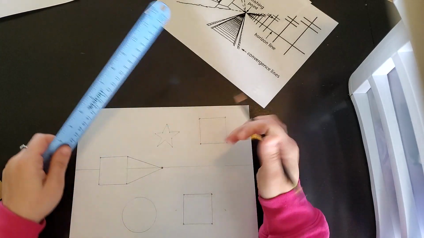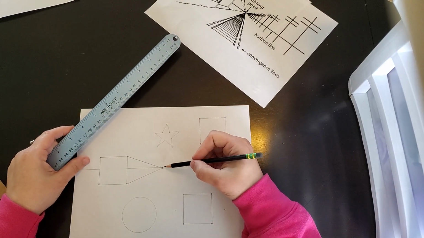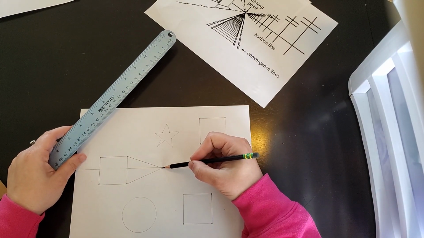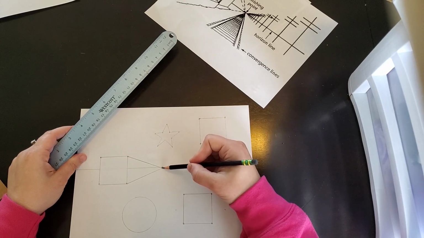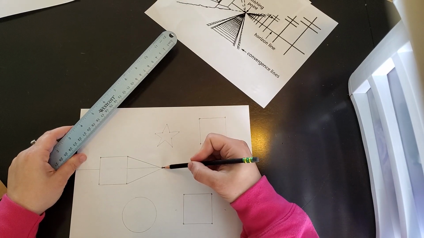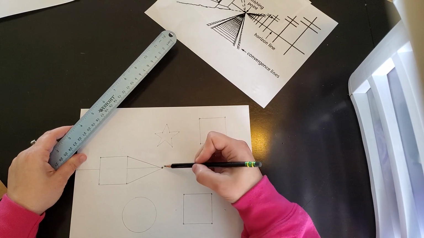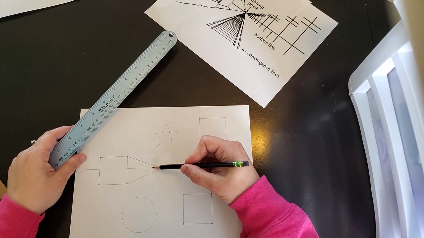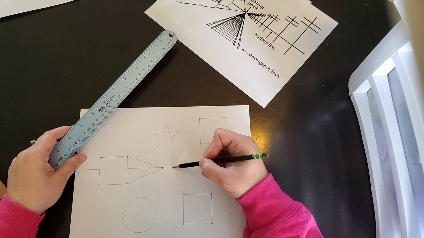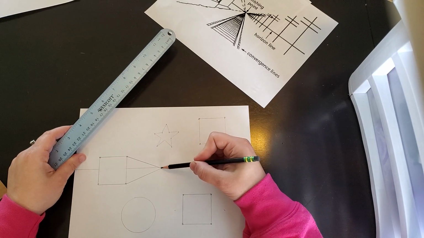Okay, now one thing I want you to understand is the vanishing point. It's like he's a really popular guy. Everybody wants to make it to his party at the vanishing point. There's no other place that these lines can converge but at this point, or at this party. So please make sure that you're not going down the street or going down here on the horizon line. All lines will converge on the same spot, okay?